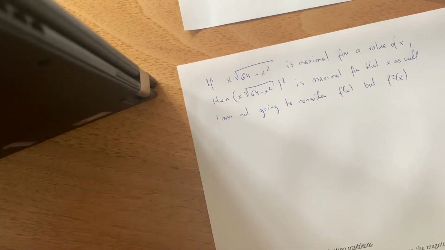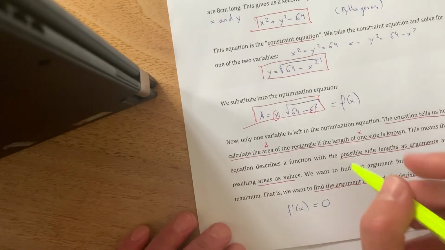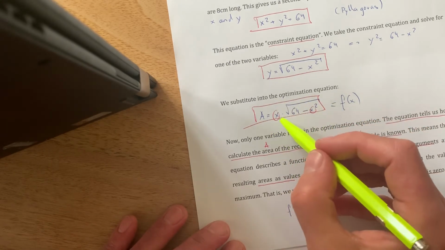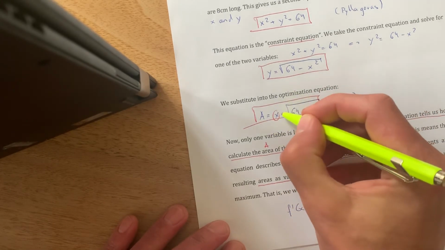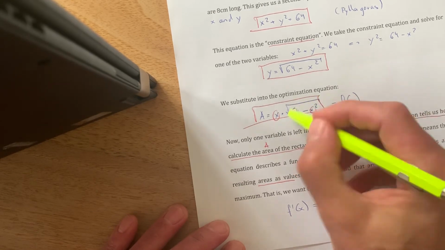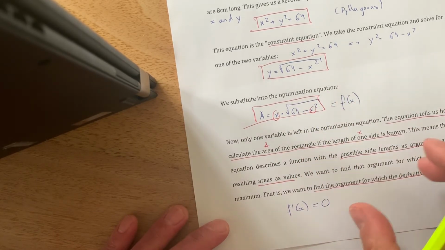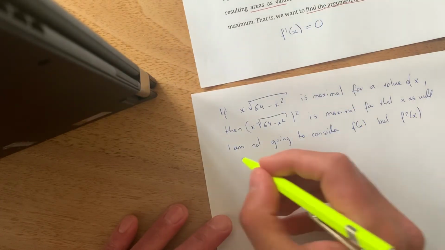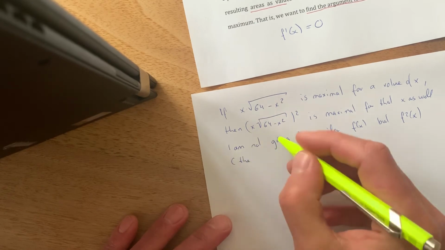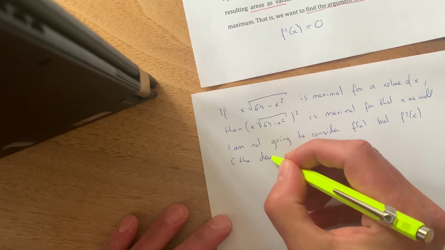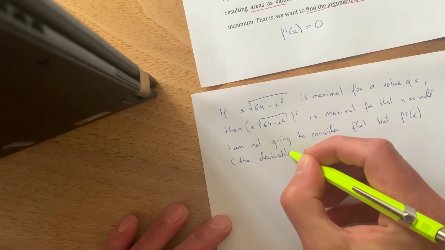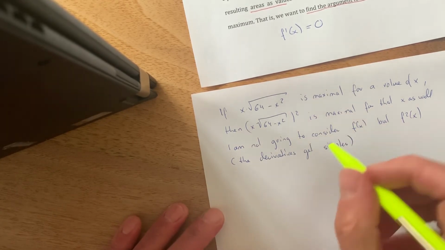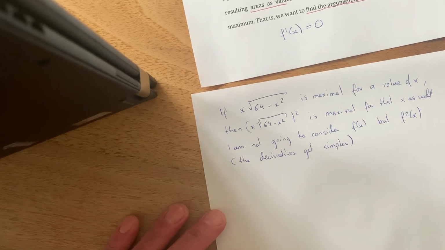Why am I doing this? Well, f of x looks like this. Well, if we want to take the derivative of this, you see here we need to apply the product rule, and then in addition we have this square root, so we need to apply the chain rule as well. If we square that formula, the derivatives get way more simple. So the only reason for doing this is the derivatives get simpler. So this step isn't necessary, it's just a matter of simplification.